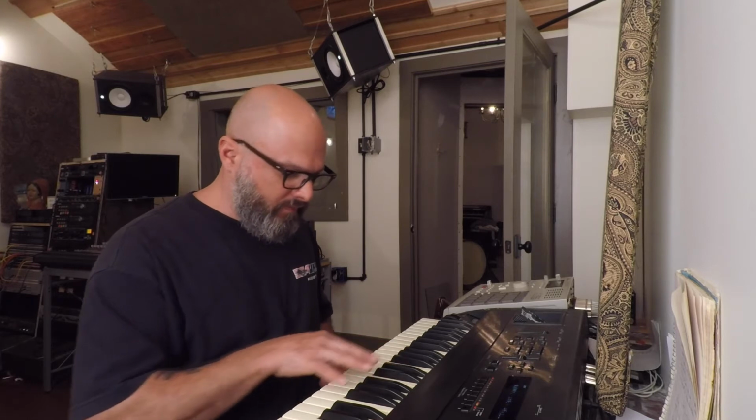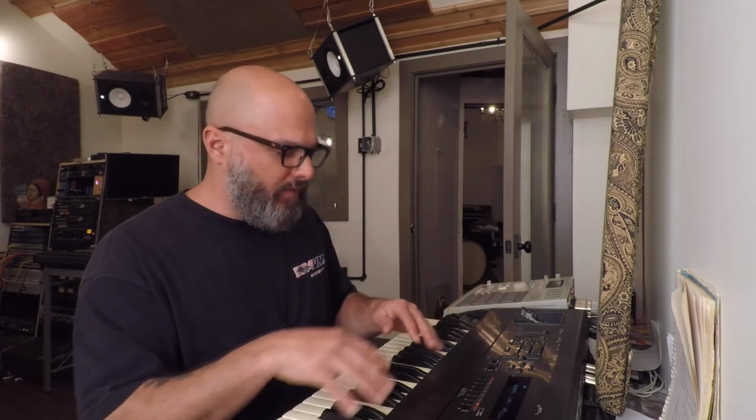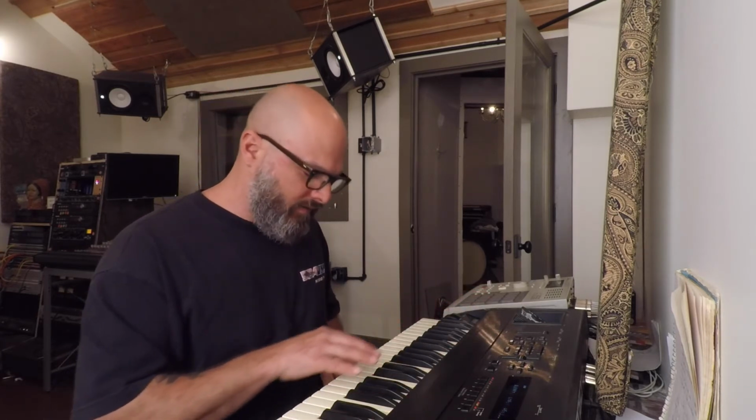This is C sharp, D sharp. The ASR10 doesn't have flats. That's going into music theory, but just so you know, C sharp is right there. D sharp is right there.